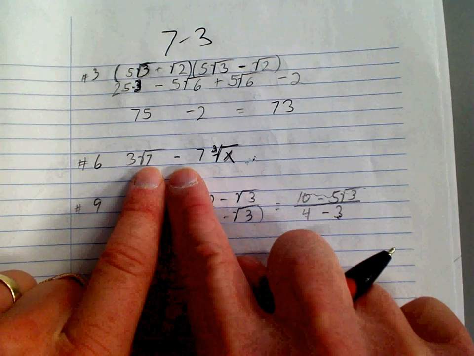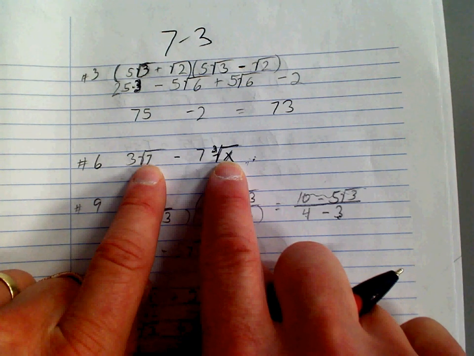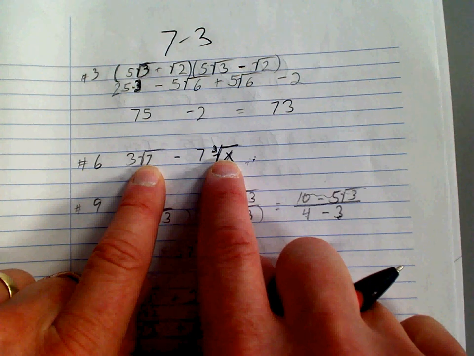Number 6, you subtract. These are not like radicals. Square root of 7 and cube root of x, so you can't actually subtract. There's nothing you can do. It stays like that.